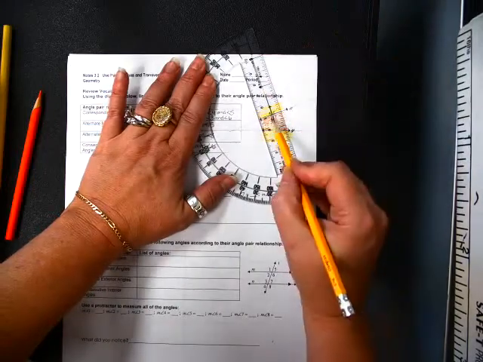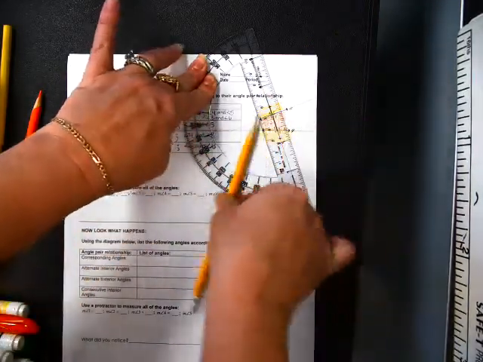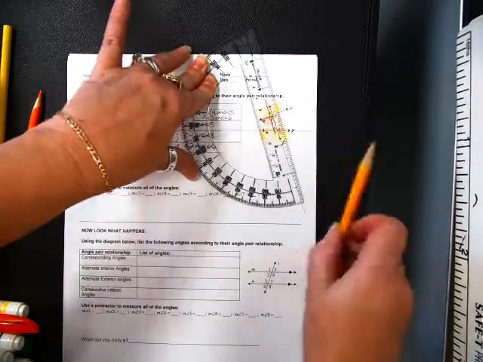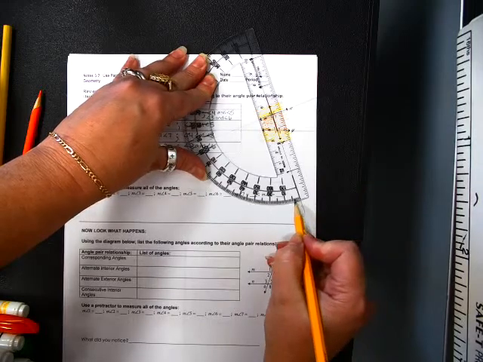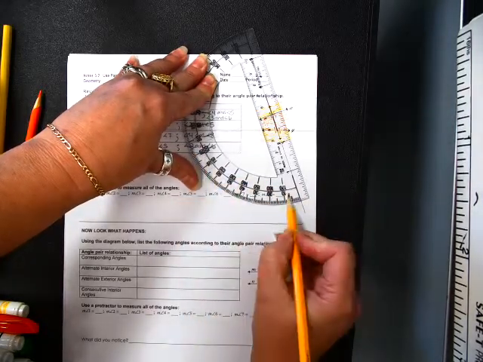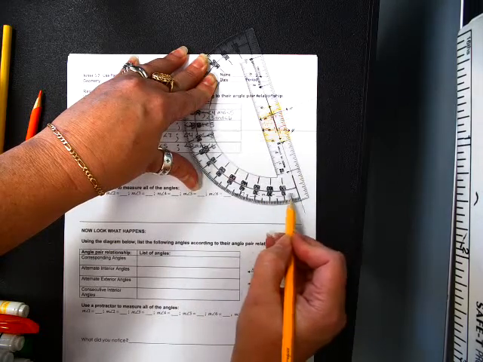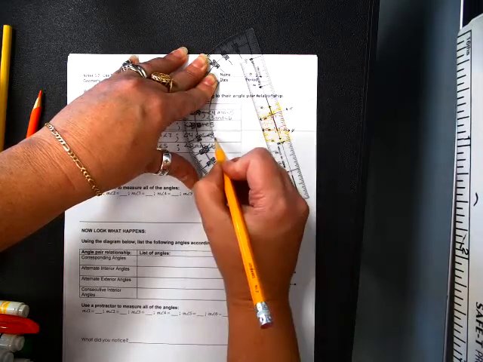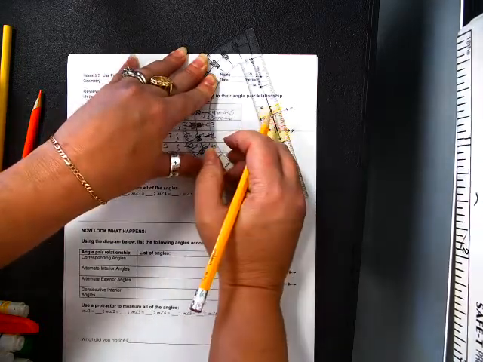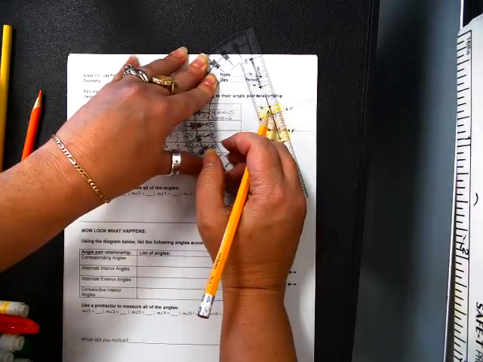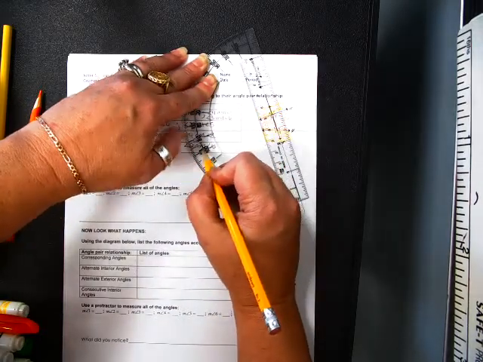So if you think about angle 1 is starting over here and then it's opening up this way. Since it starts over here and opens up this way, we're going to use these top numbers. So if you measure, it's going to measure out to here. That's approximately, looks like about 85.